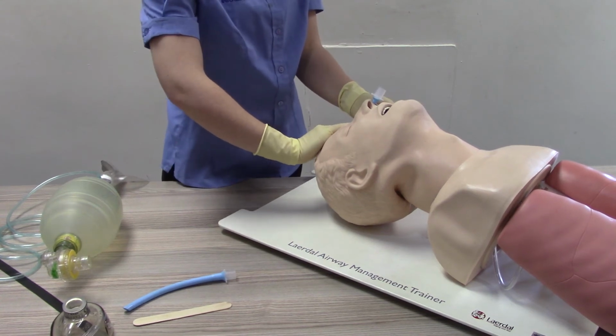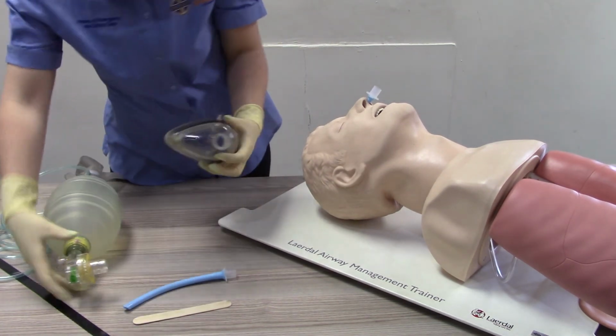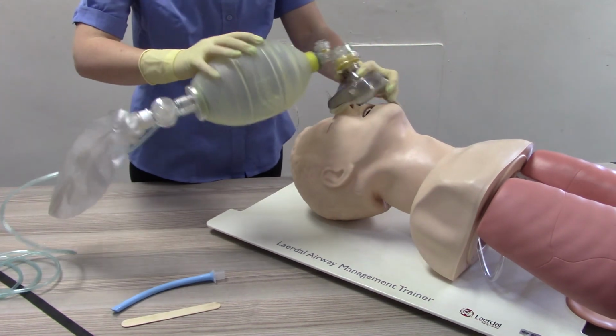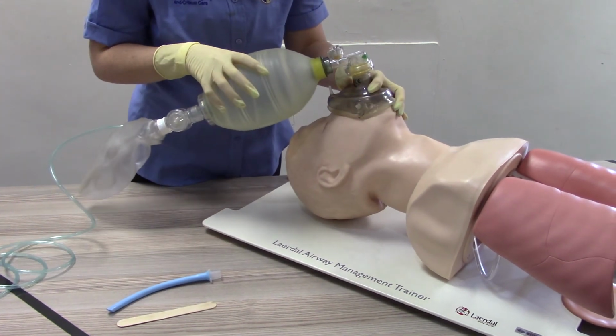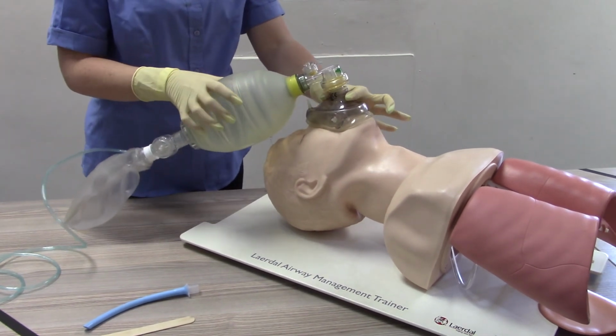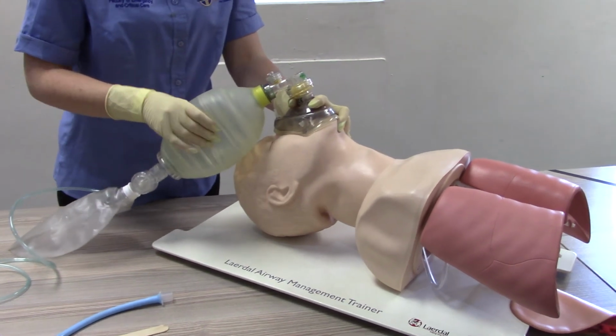Place the pointed end of your BVM mask over the bridge of the patient's nose. Clamp the mask to the patient's face by forming a tight seal. Compress the bag until chest rise is observed.